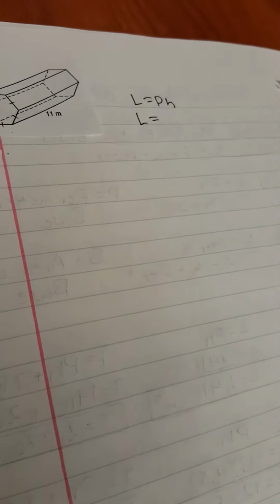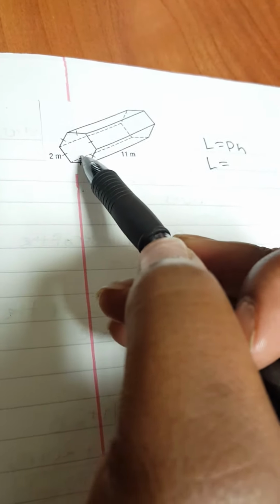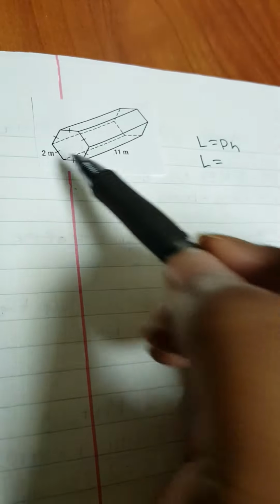Okay, on this one, we're going to do lateral. Most of the time, lateral is a little easier. Like, you don't have to do as much side work. All right, so my perimeter, notice that they have tick marks around the base. So that means all my sides are what? All my sides are 2. So 2 times 6 will give me what for my perimeter?